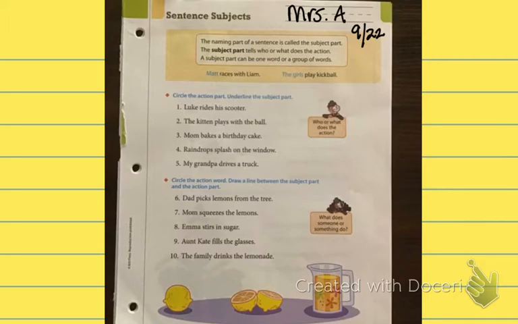All right. So what we're going to do is look at page 23 in our workbooks. The title of today's lesson is called Sentence Subjects. Let me read the top of this. It says, the naming part of a sentence is called the sentence subject. The subject part tells who or what does the action. Kind of like the naming part, right? Because the naming part tells who or what does the action, right, guys? Yep. A subject part can be one word or a group of words.